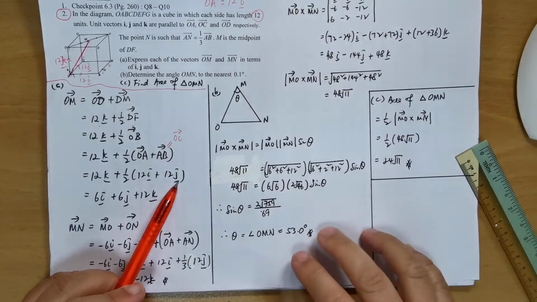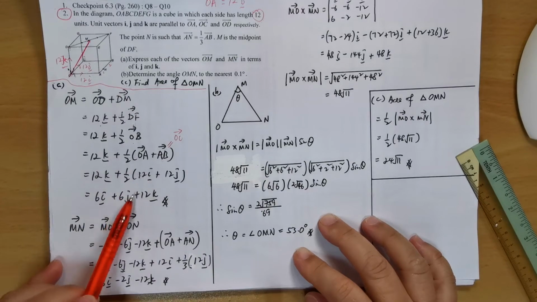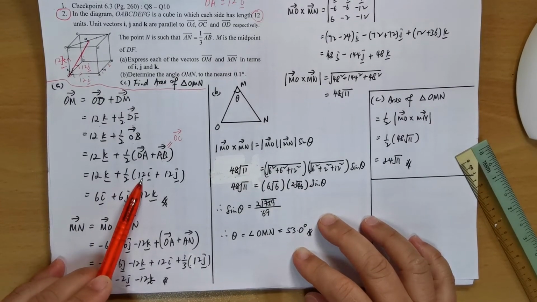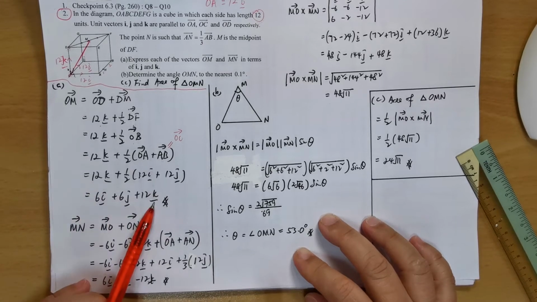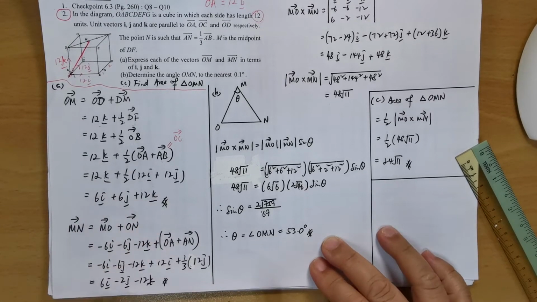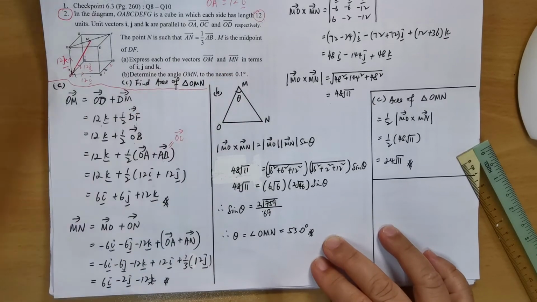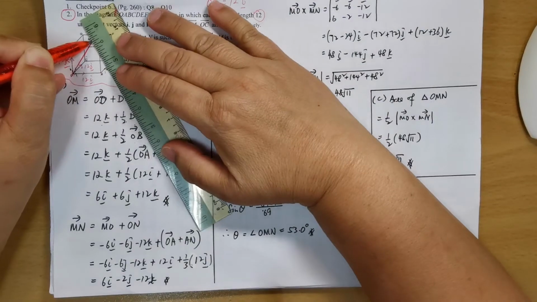Yes, it's just that simple. So when we simplify it, half multiplied by 12 is 6I, half multiplied by 12 is 6J, plus 12K. So this is your OM. Then next, the question wants us to find MN. Yeah, here.